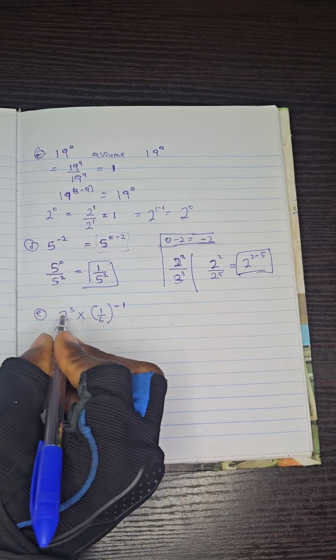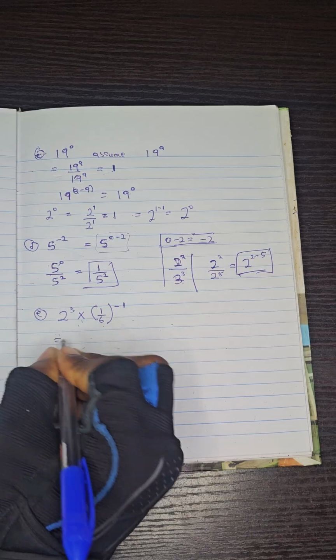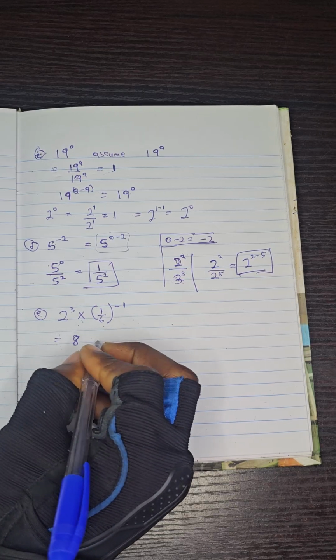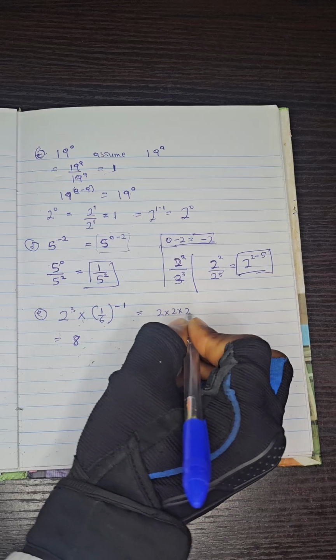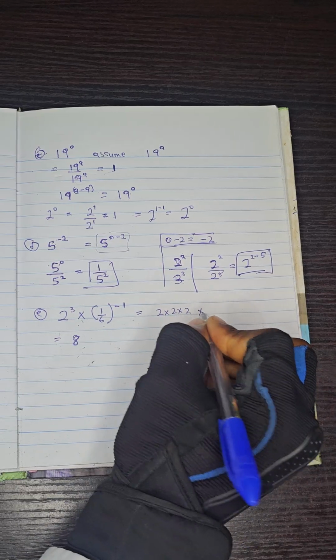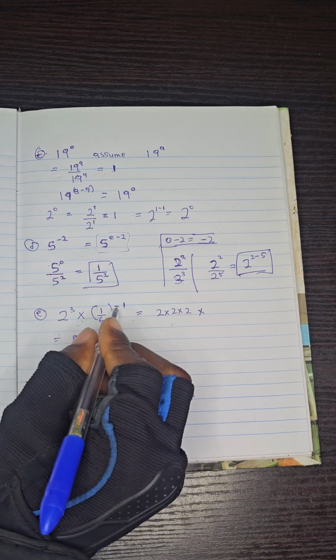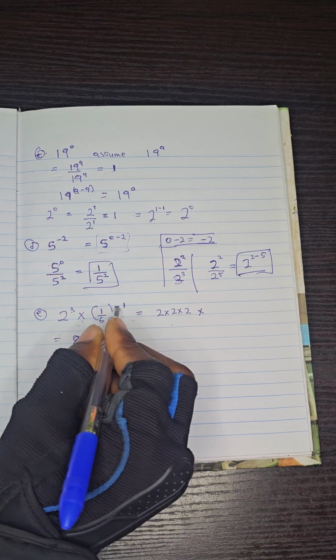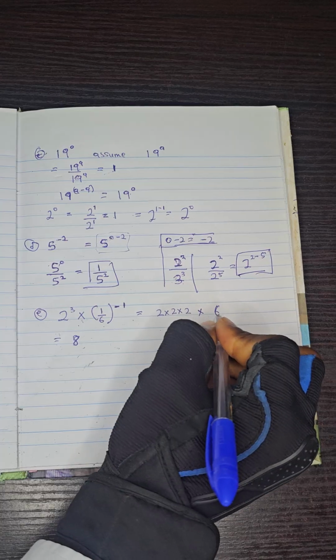From our law, 2 raised to power 3 is the same as 2 times 2 times 2, that's 8. So this is equal to 8 times 1 over 6 raised to power minus 1. Don't forget this is minus here. Minus means inverse, so it will be times 6.